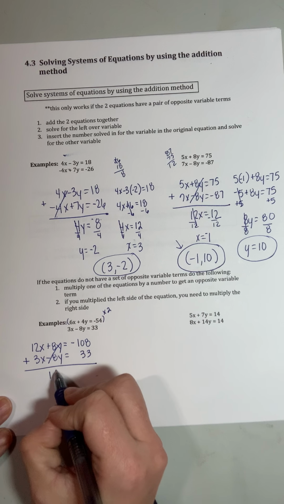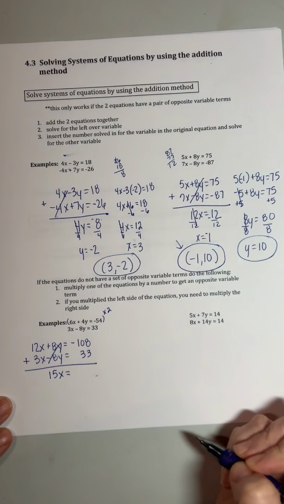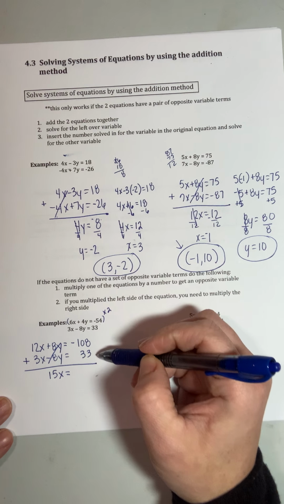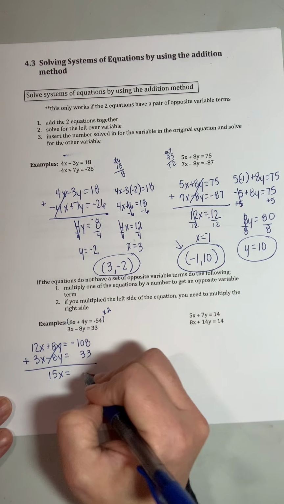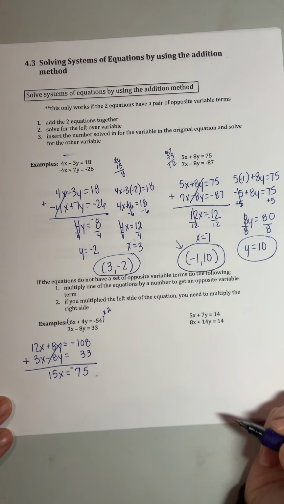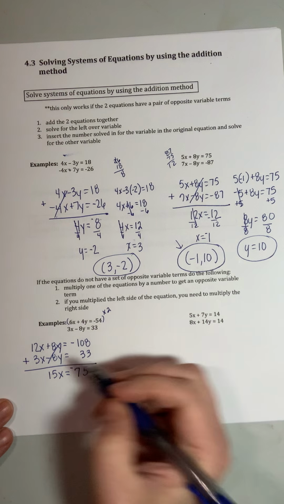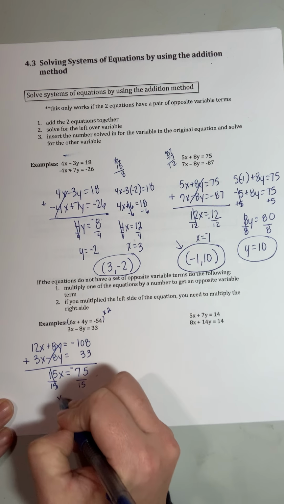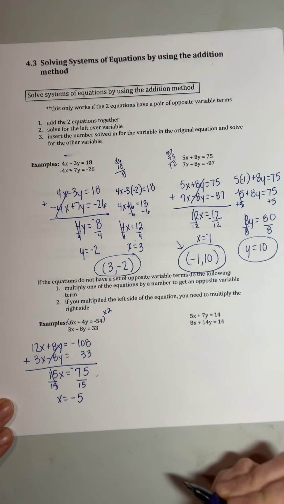12 plus 3 is 15x. Negative 108 plus 33 is one of each, so this is subtraction. And we get negative 75. Divide both sides by 15. We get negative 5.